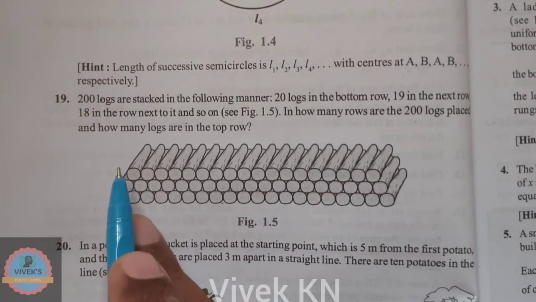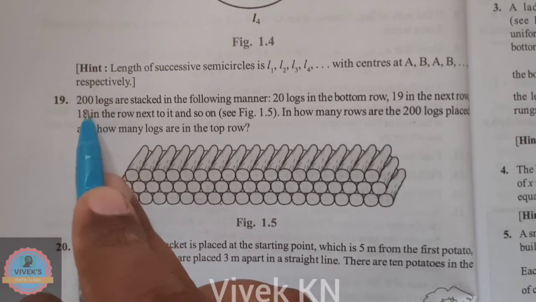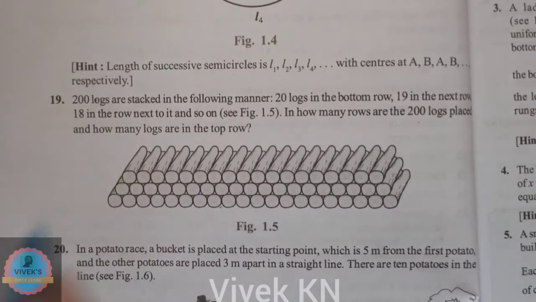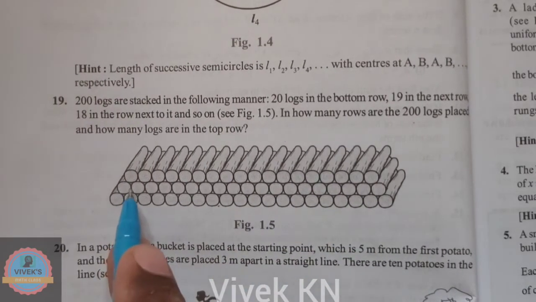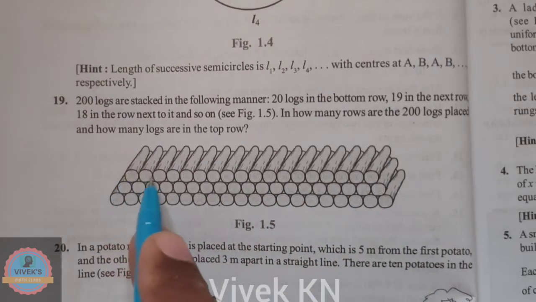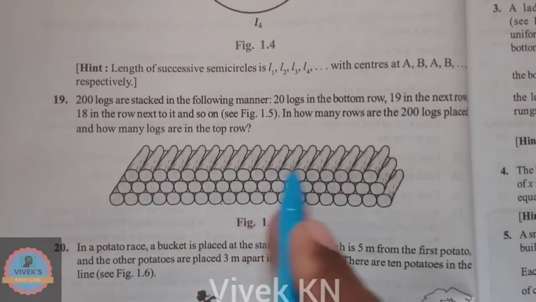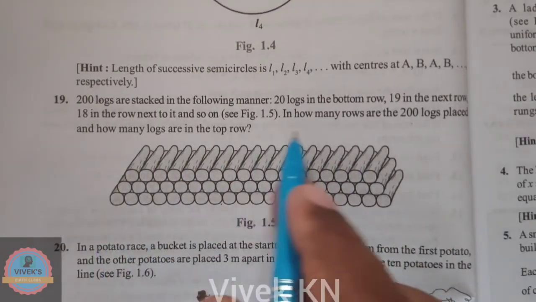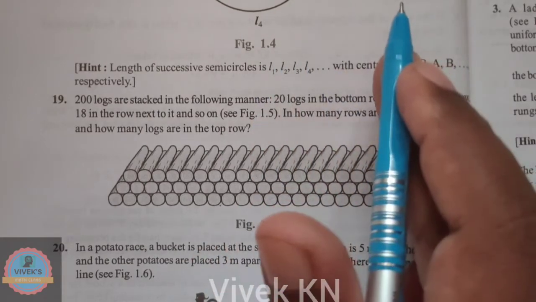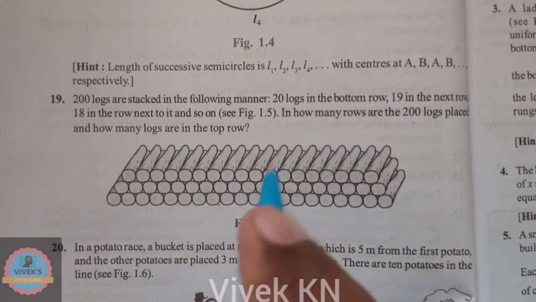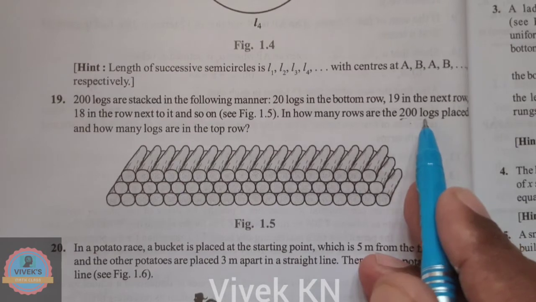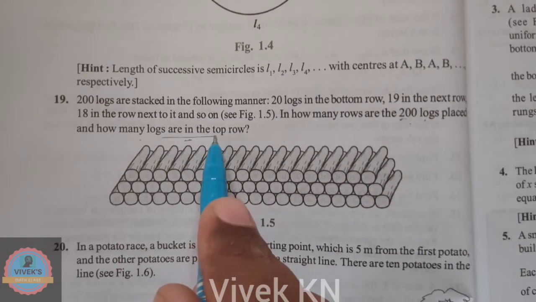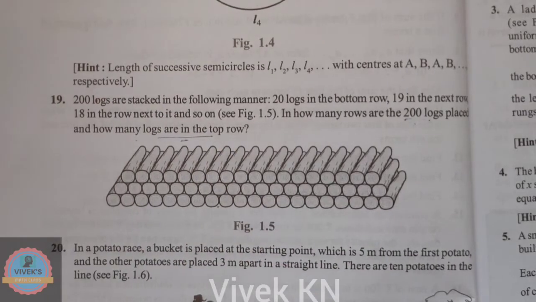Here in this question there are 200 logs and these logs are arranged in such a way that 20 logs are in the bottom row, 19 in the next row, 18 in the row next to it, and then 17 logs, and then 16 logs, and then 15 logs. Like that it will continue. Now the question is to find out how many rows are required to place 200 logs, and also we have to calculate how many logs are there in the top row. Let us solve this problem.